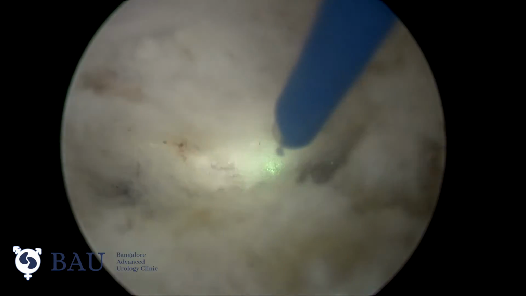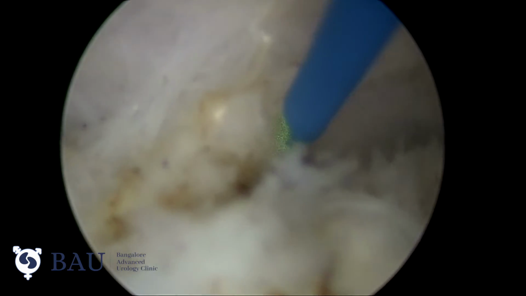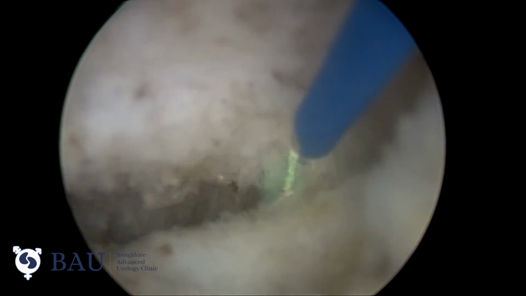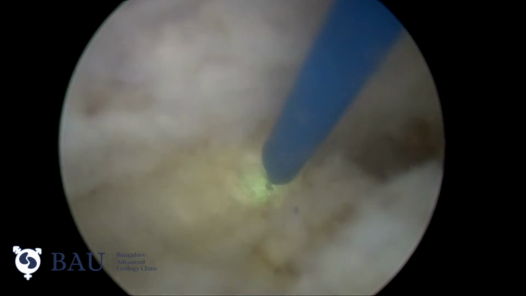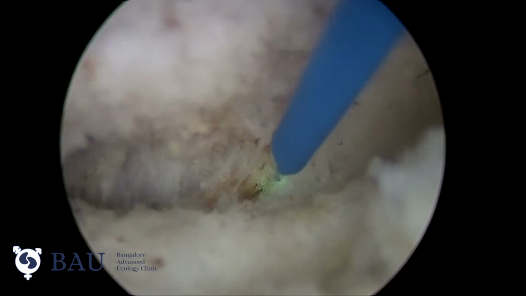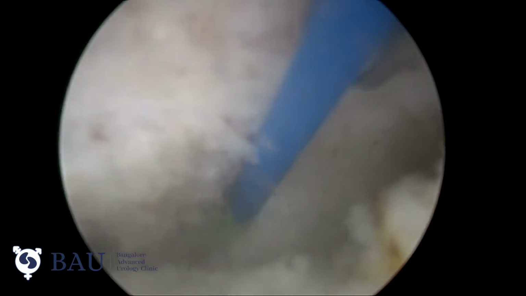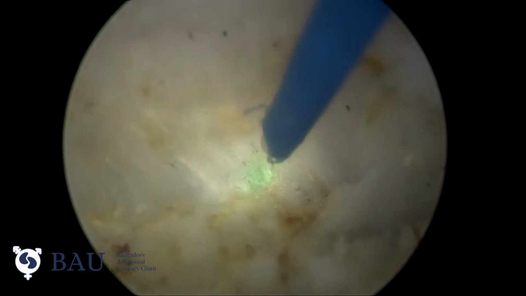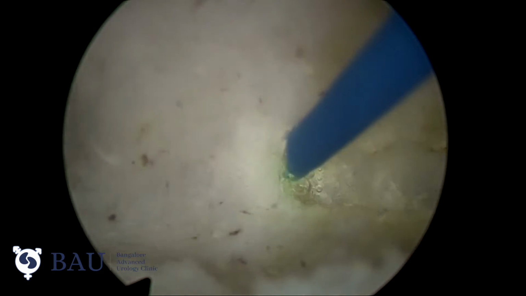Here you can see the capsular fibers. We have to connect the two planes laterally.